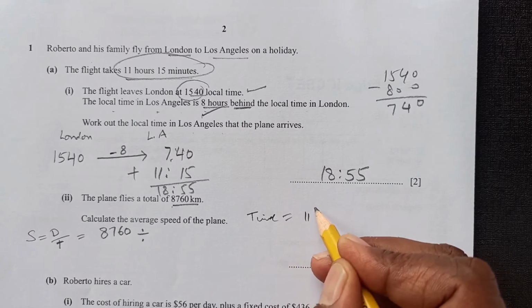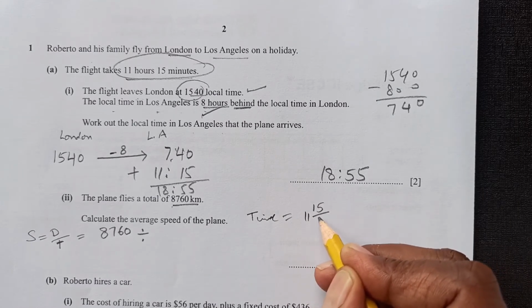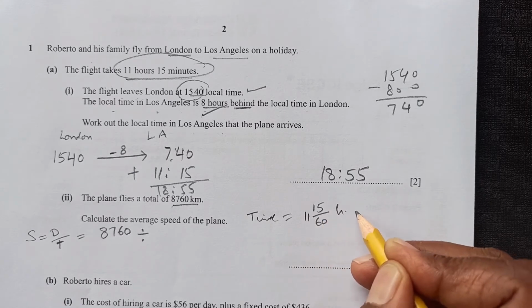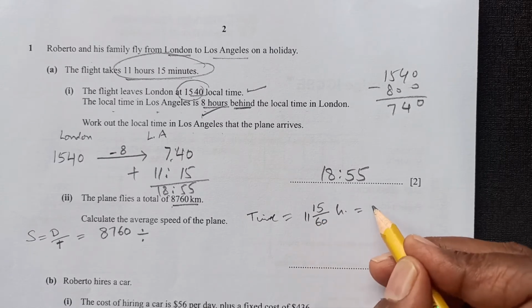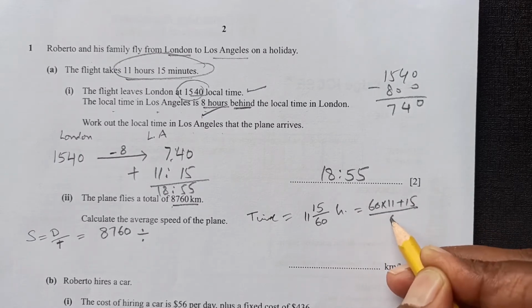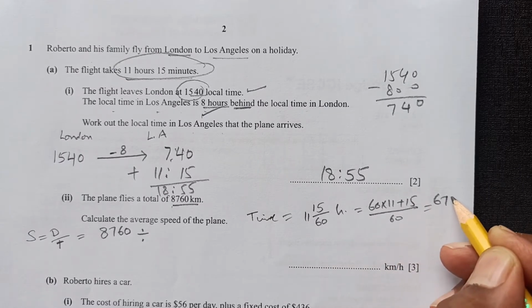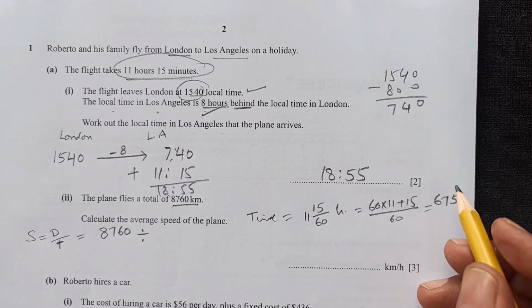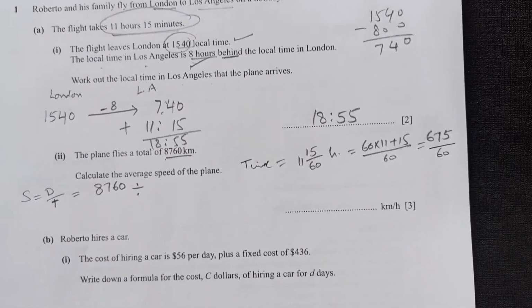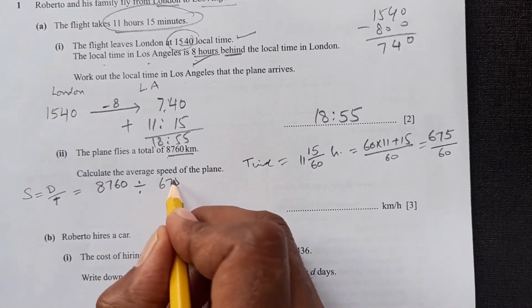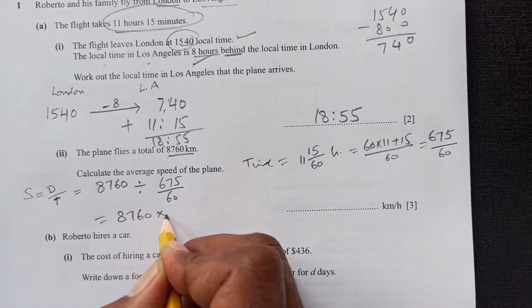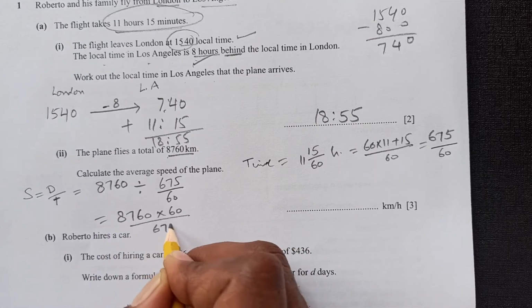Converting into hours, it is 11 plus 15 over 60, which comes out to be 675 over 60. So 8,760 times 60 over 675.